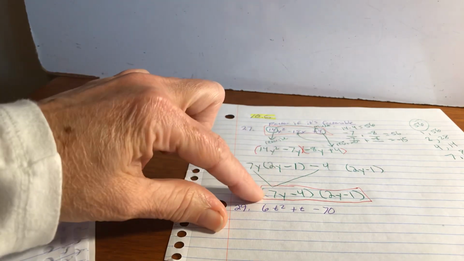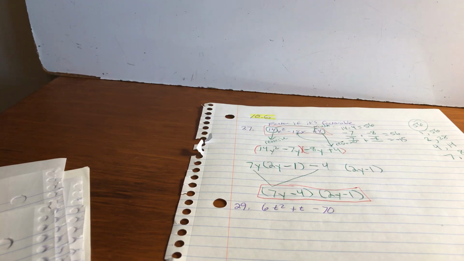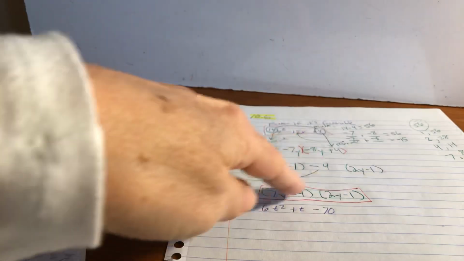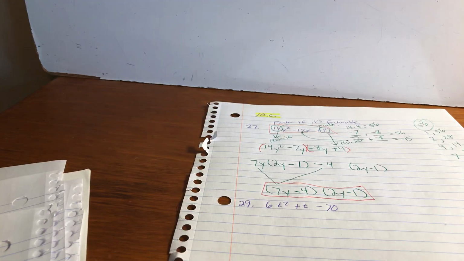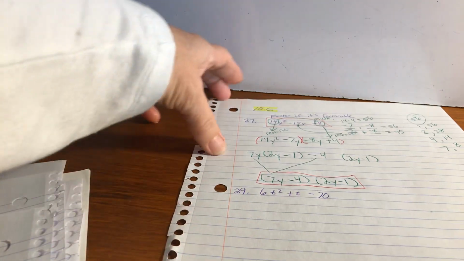So expanded form, factored form. That is your result on 27. Back of the book wise, these can be flipped around. They're factors. So it's okay to write 2y minus 1 in the front in parentheses and followed by the 7y minus 4. That's okay. All right, 29, very same process.